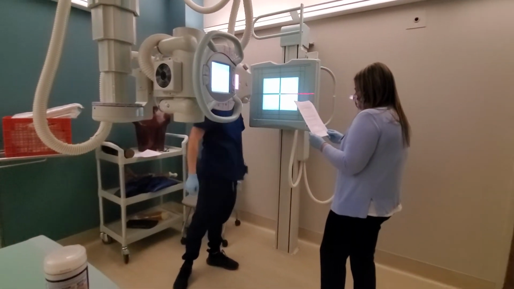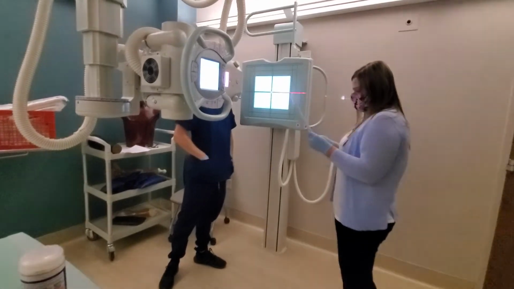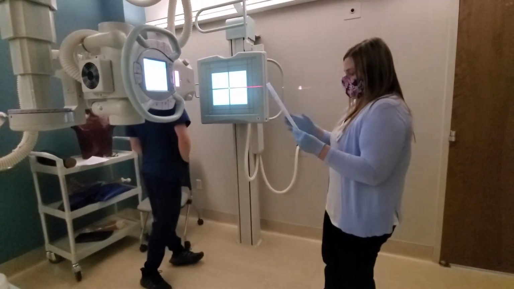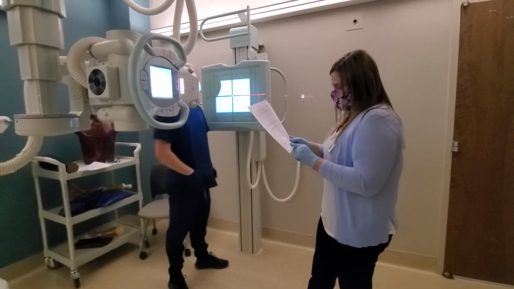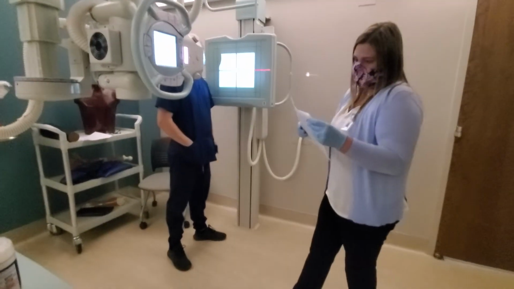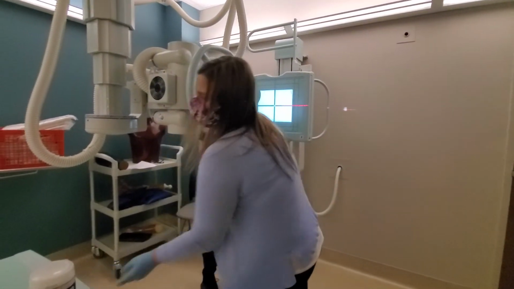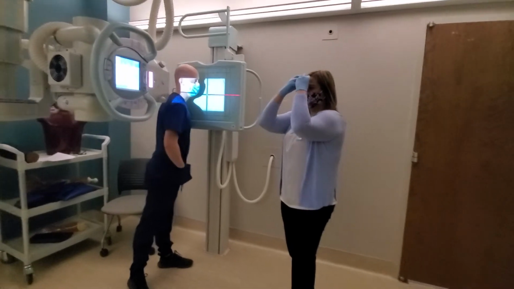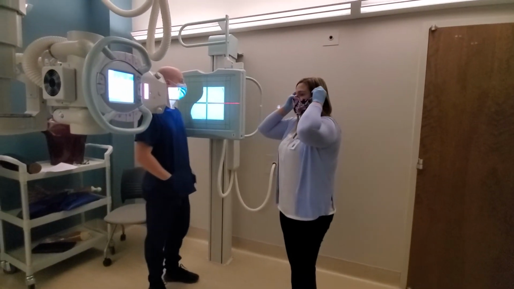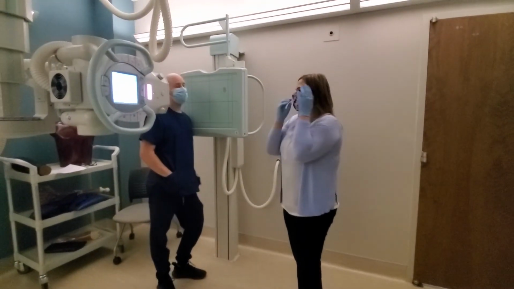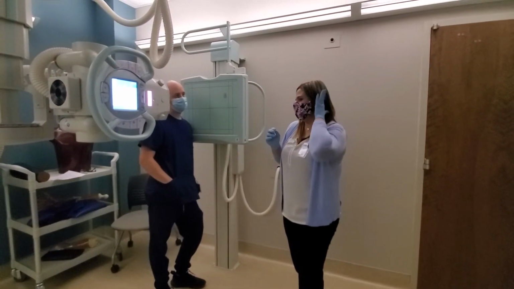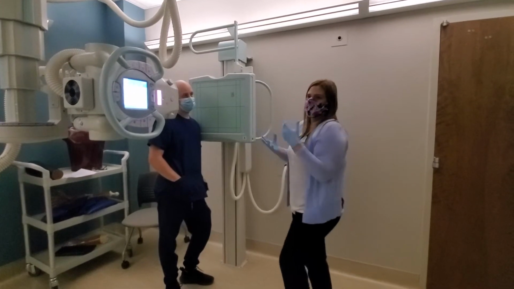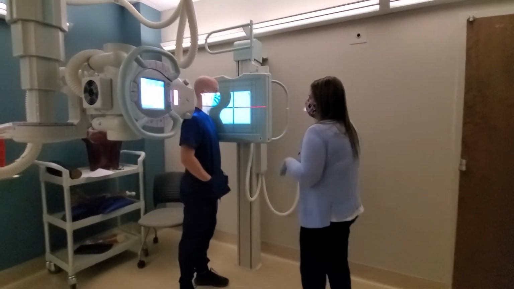Use horizontal central ray to see air fluid levels, head in true lateral position, mid-sagittal plane parallel, IPL perpendicular, IOML parallel. Center point is half an inch to 1 inch posterior to the outer canthus, and then really collimate to the sinuses. We've mentioned about 3 pairs of sinuses so far, but you have the frontal sinuses, ethmoid, sphenoid, and then the maxillary. So basically on this one, if I collimate to right behind the ear and then my lips, that's going to be a good collimation for the sinuses.